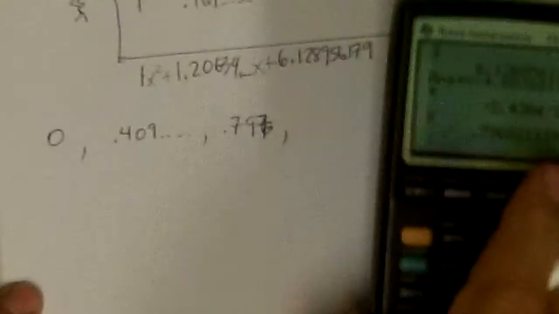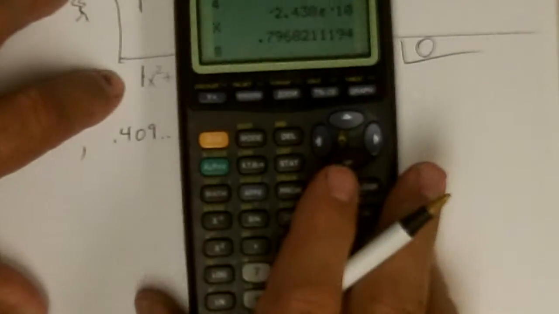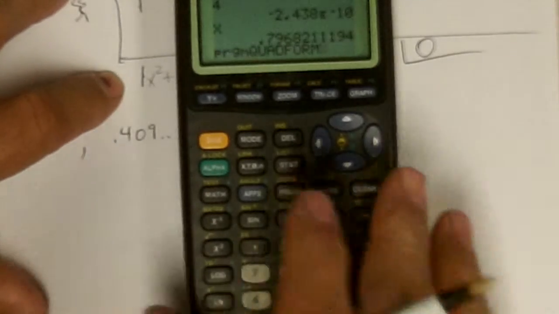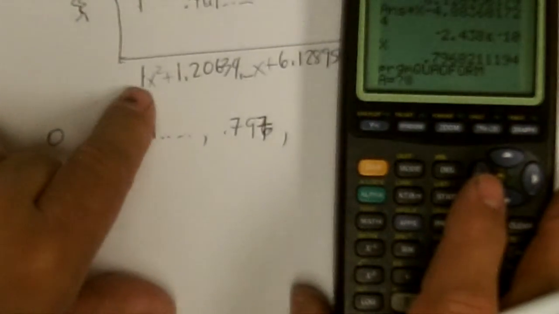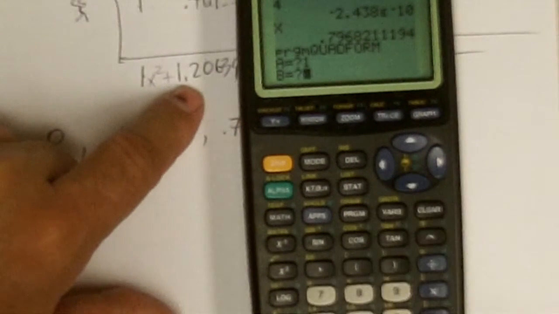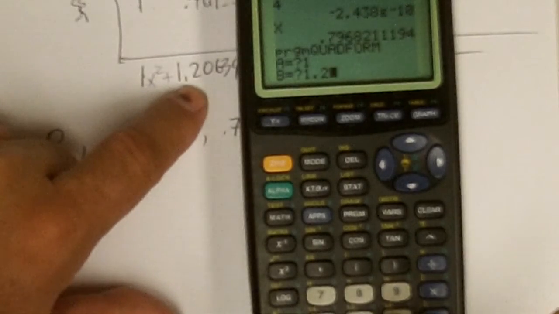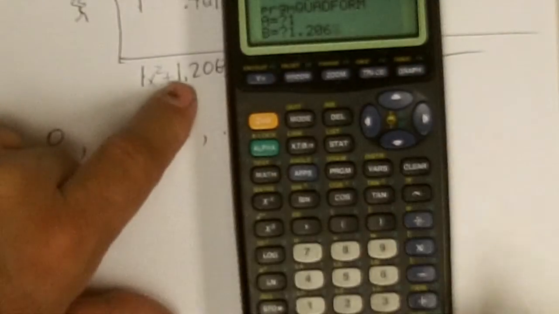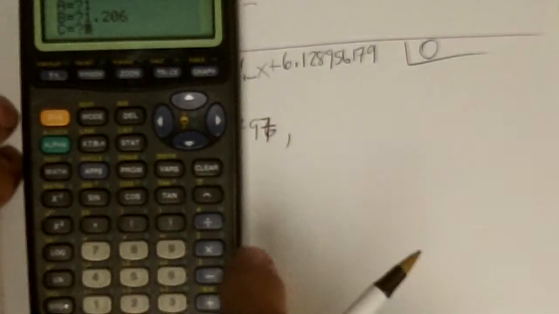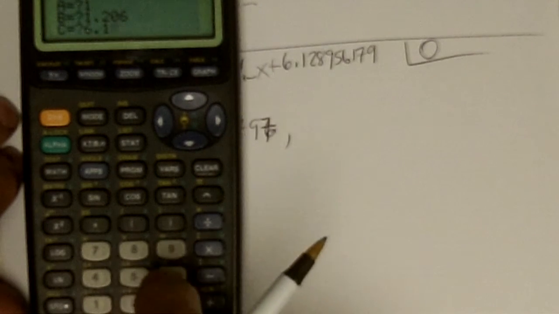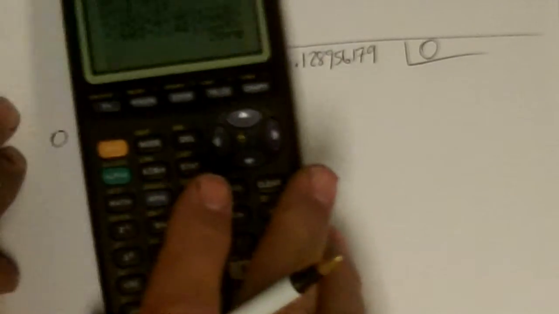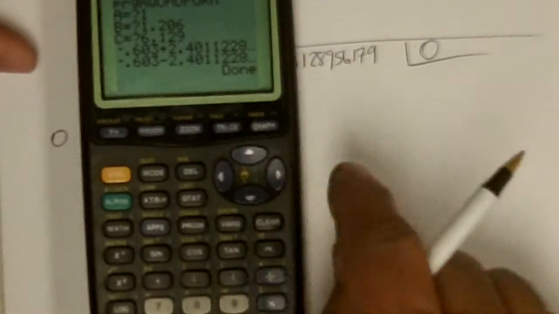And now I'm going to use the quadratic formula on this. So I'm going to use the one in my program. I'm going to type in A is 1, B is 1.206, good enough, and C is 6.129, good enough, and I get my last two answers.